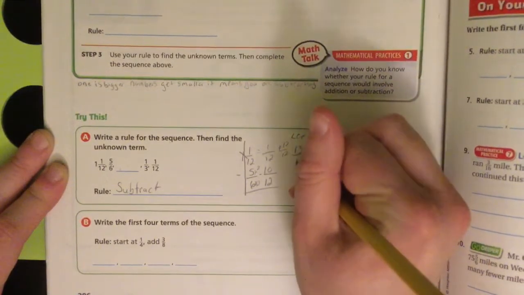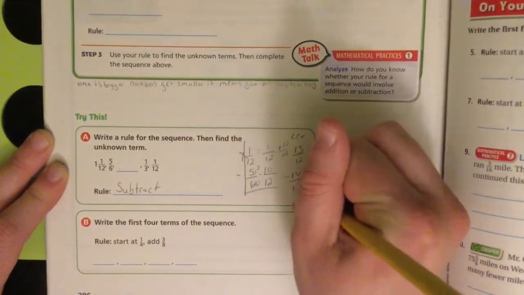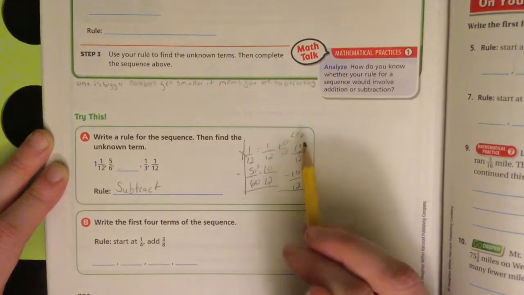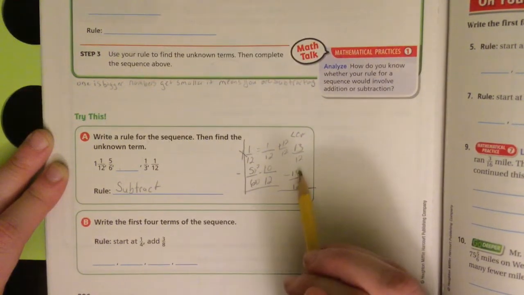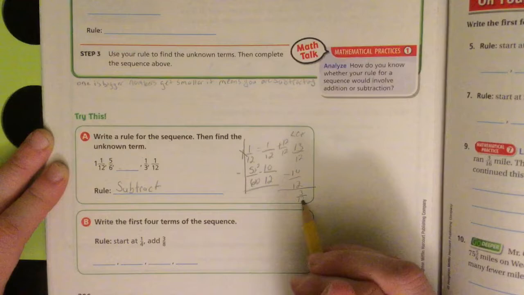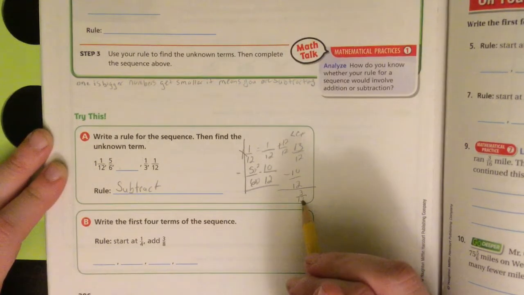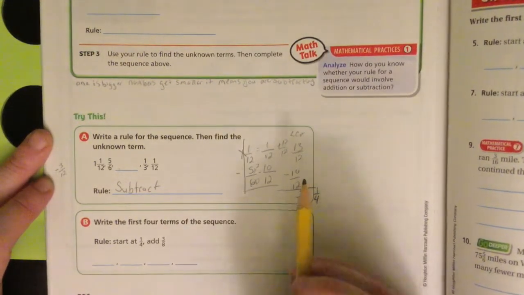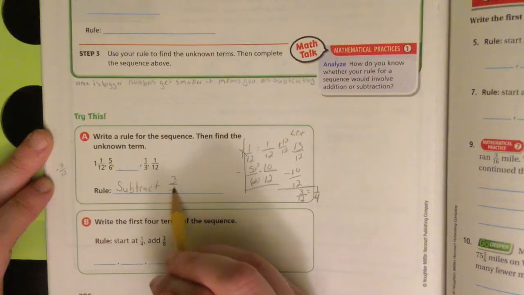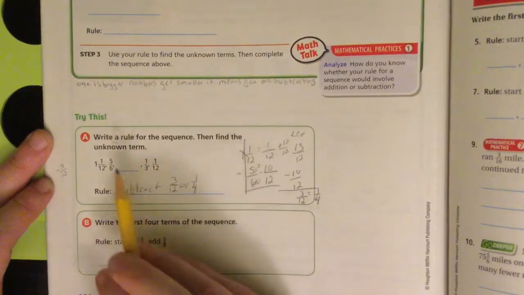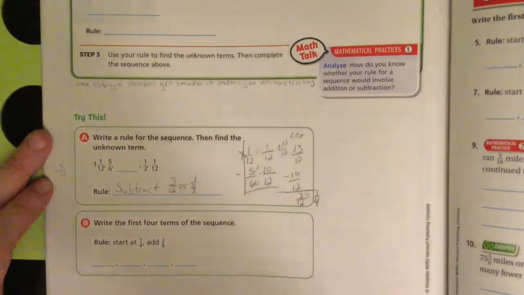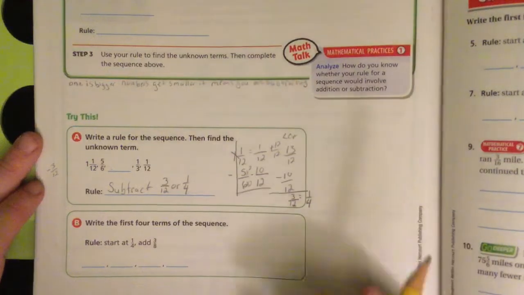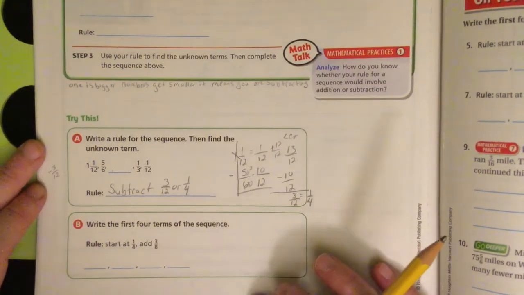So it becomes 13 twelfths minus 10 twelfths, which is 3 twelfths. Now this can be reduced to 1/4. So your answer is we subtract 3 twelfths, or 1/4, for each term. That is how you subtract and find the pattern for this lesson.